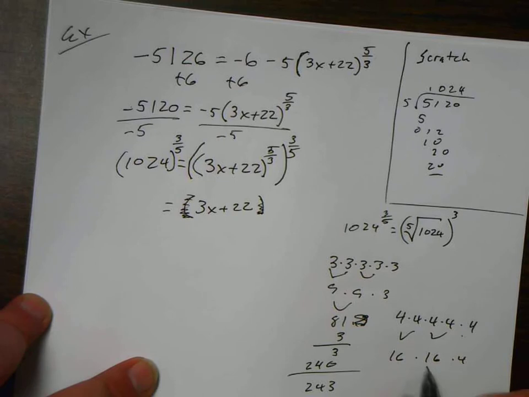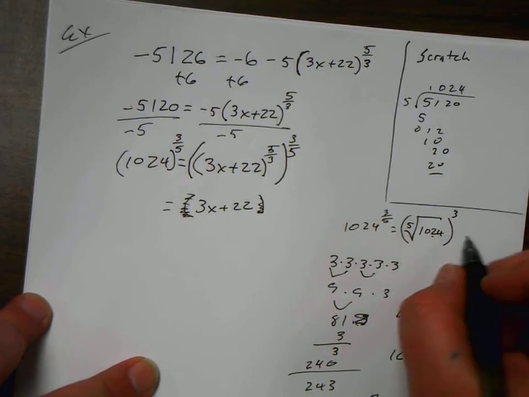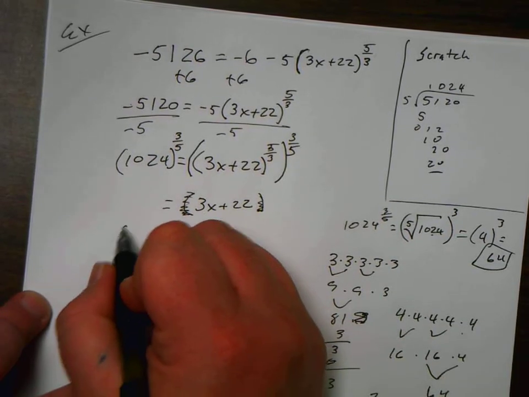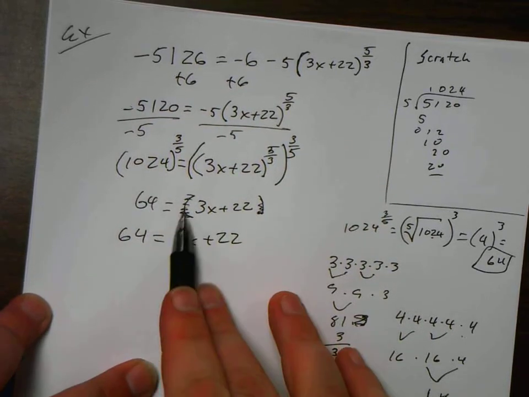Oh, what's 4 cubed? I know that's 64. So then we could do 64 times 16. 6 times 4 is 24, 6 times 6 is 36, 37, 38. Hey, so it looks like the 5th root of 1,024 is 4, so then I have 4 to the 3rd, which is 64. So this whole thing now equals 64. All right, I needed to clean those up.